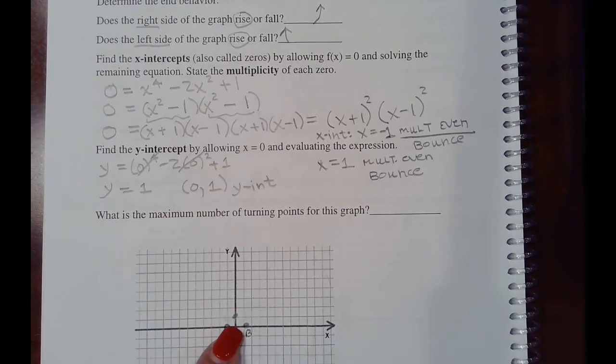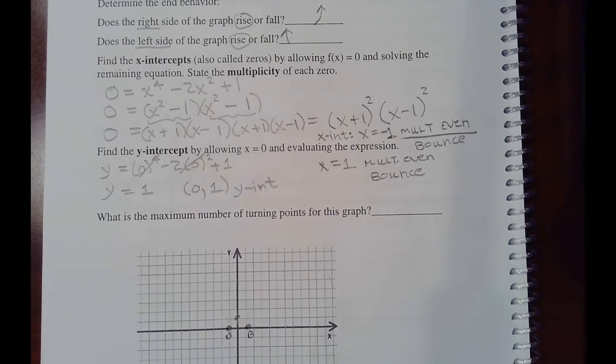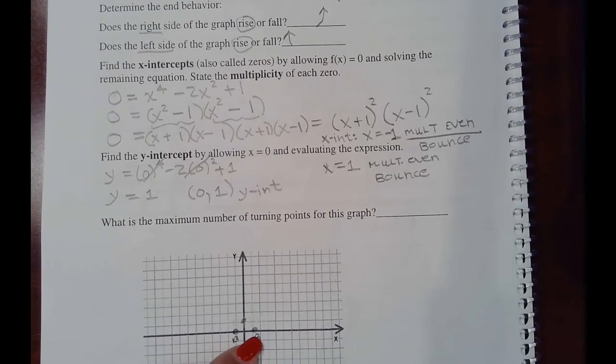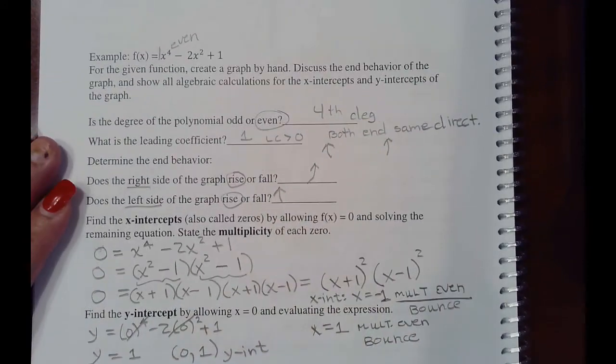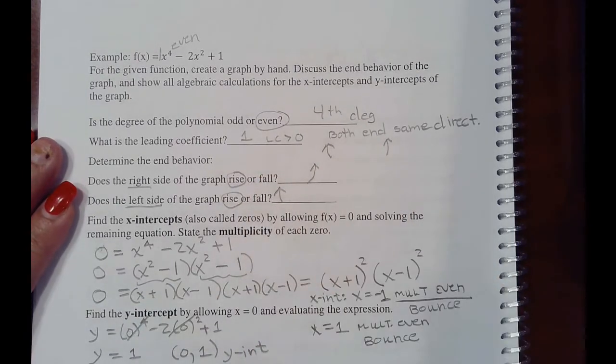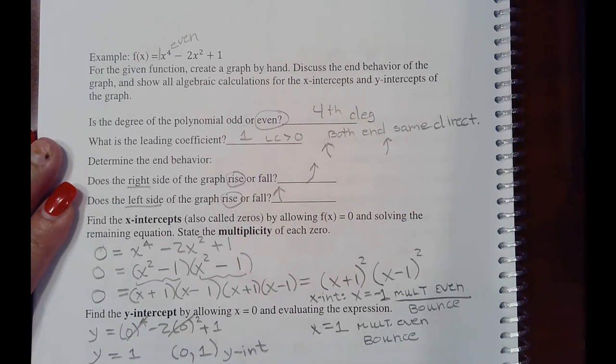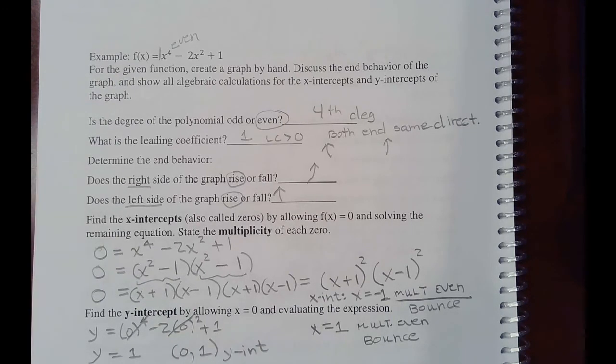And then at 0, 1, there's my y-intercept. Now let's try and put the ends in place. The ends are lined up with the leftmost point and the rightmost point. Let's review what we're doing on our ends. Both ends are going up. So this end is going to go up, and this end is going to go up. That's how we're going to finish those graphs.